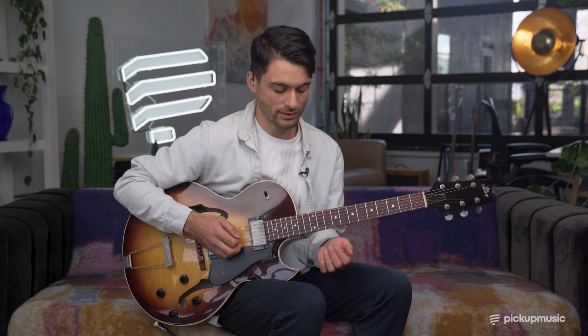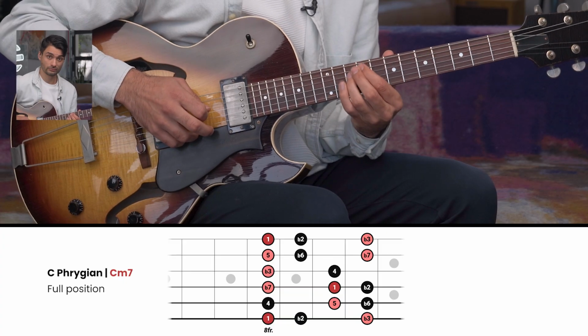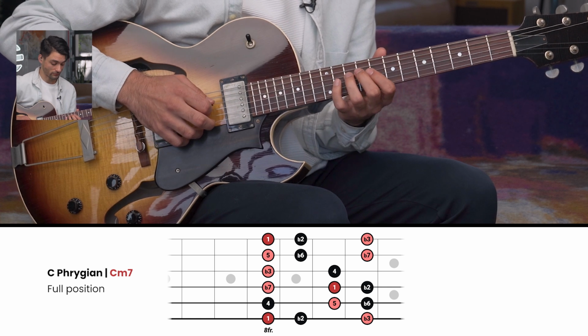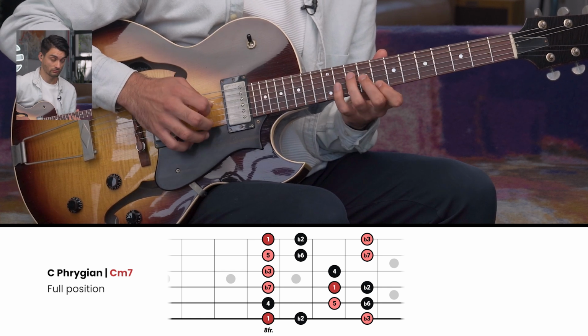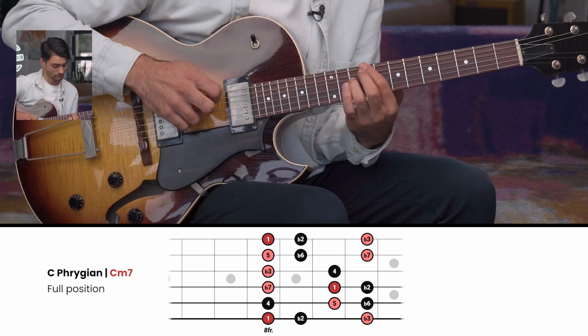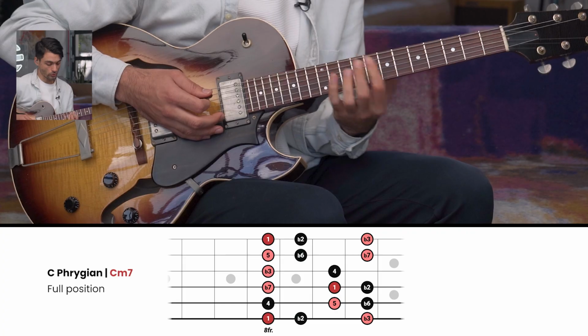The first one I really want to highlight is that half step between the root and the 2 or flat 2. And you can really highlight this a lot if you do a big intervallic jump. So you go root, flat 2, and then jump up an octave to that root. Because you're going to get that really, really beautiful spot there.